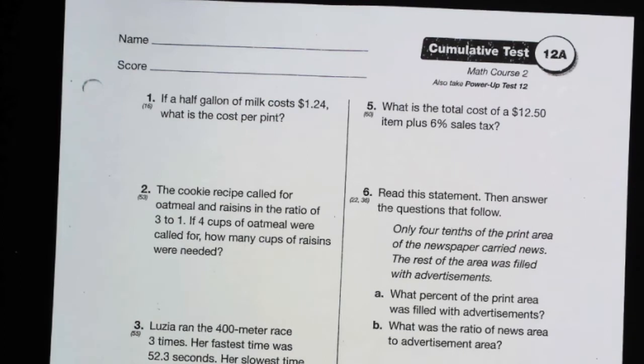Number 2, a cookie recipe called for oatmeal to raisins, a ratio of 3 to 1. 4 cups of oatmeal were called for. How many cups of raisins were needed? Draw a ratio box, guys. And then you'll be able to cross multiply. So if you're asking me, I'm taking 1 times 4 and then dividing by 3 to get my answer.